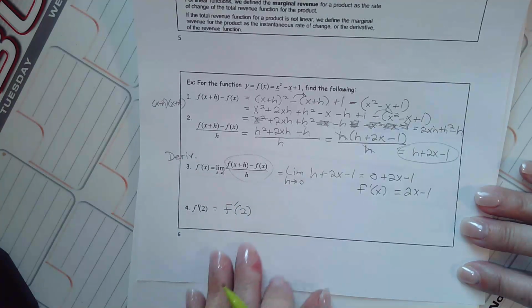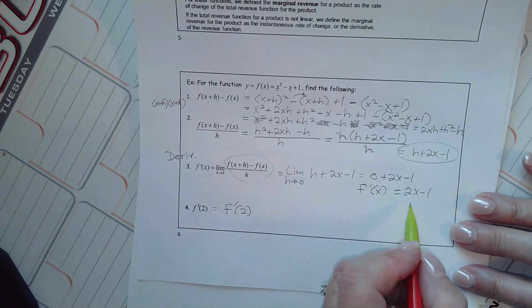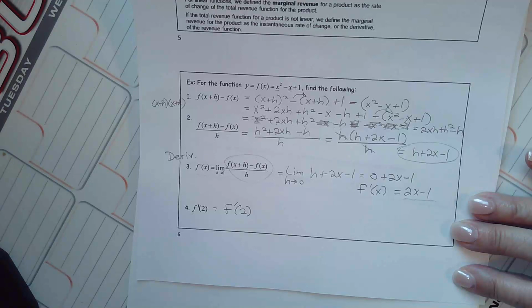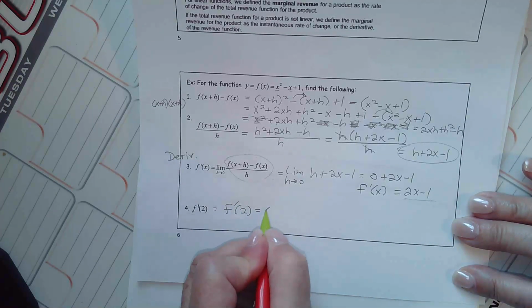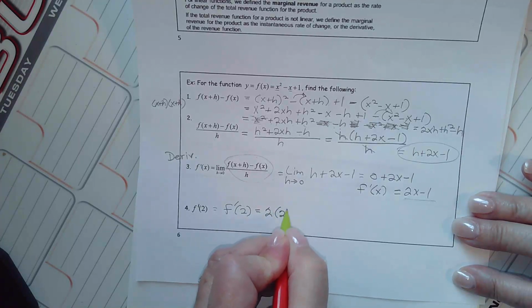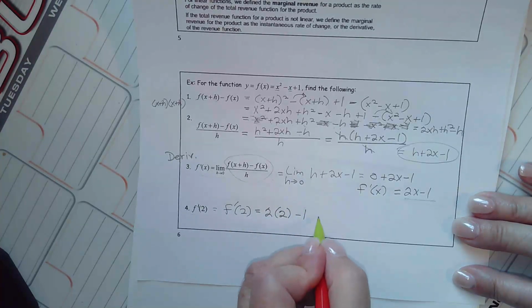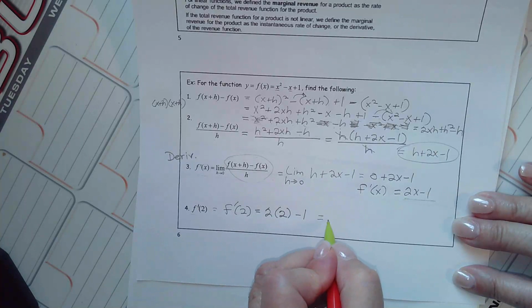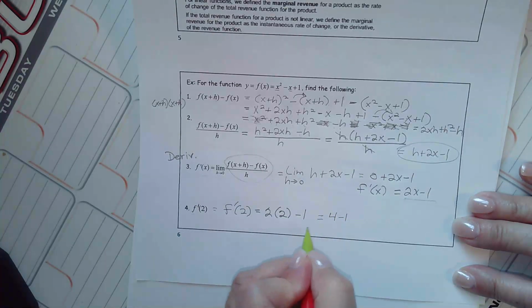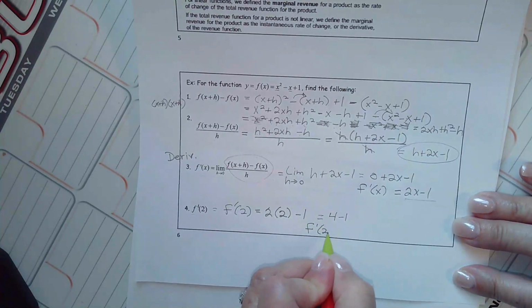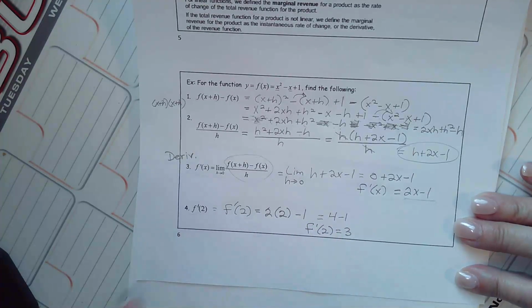So down here, if they're asking me for f prime, I'll write it bigger for you there, f prime of 2, all I'm going to do is take this function, and where I see x, the new derivative function that I got, I'm just going to plug in the 2. So that means I've got 2 times 2 minus 1, which means I've got 4 minus 1, so f prime of 2 is equal to 3. That's it.